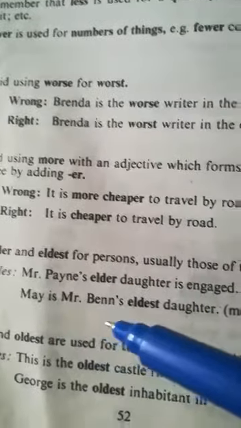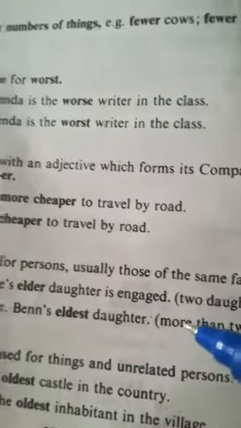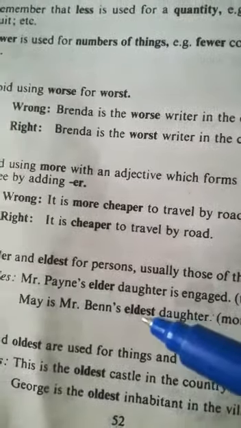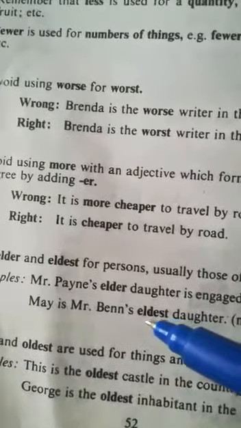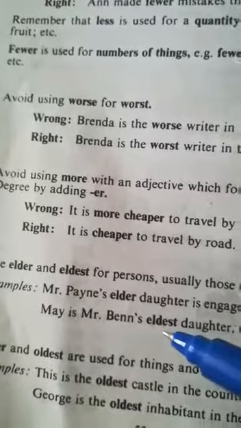May is Mr. Ben's eldest daughter. So we are talking about more than two daughters. We are using the superlative degree, so we will use the superlative degree and we will use the adjective eldest.